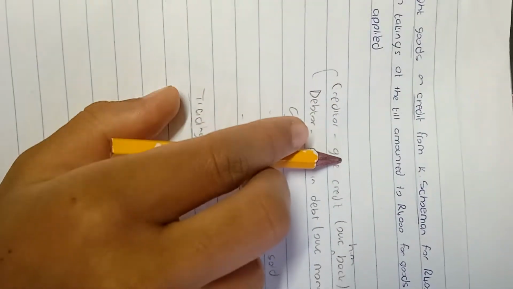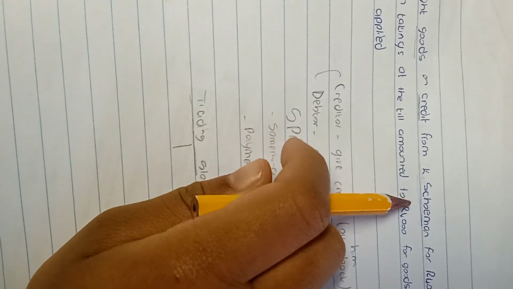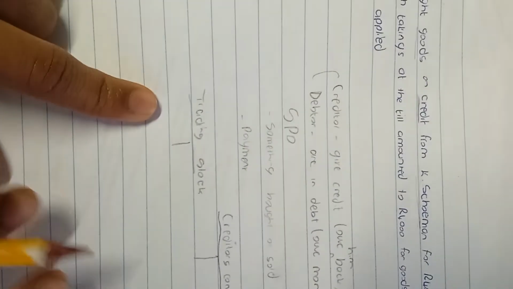Okay? So here in this case, bought goods on credit. So we bought goods on credit, meaning we're gonna owe him back now. He's offering the credit, so he's a creditor. Okay? And because the creditor, we're using the term creditor's control. Okay? And now we must draw a T journal for each.